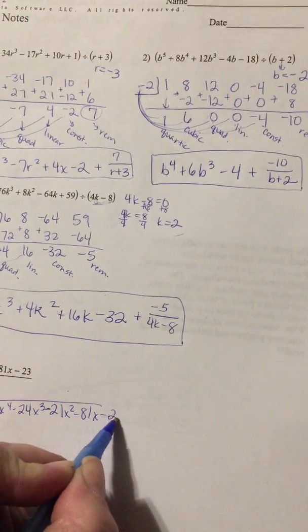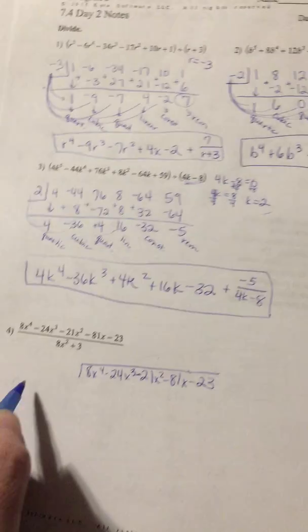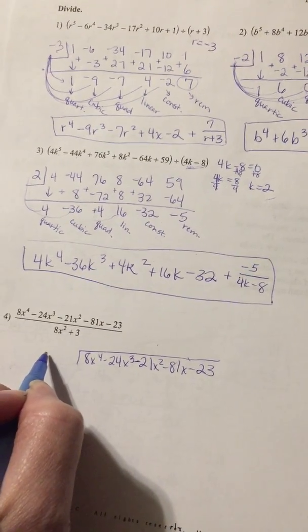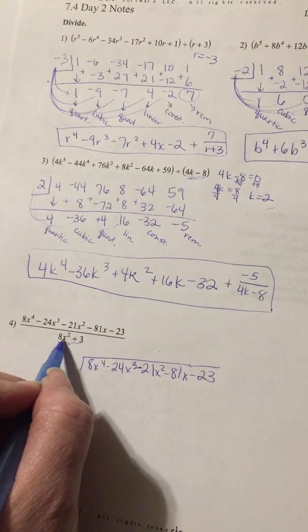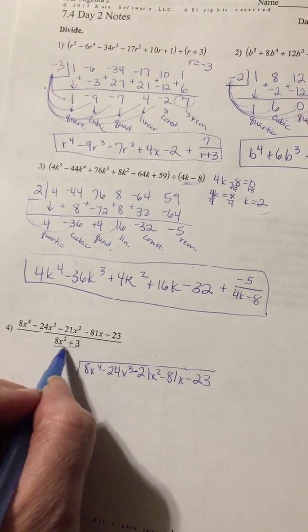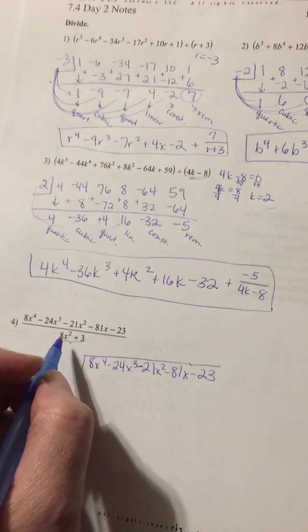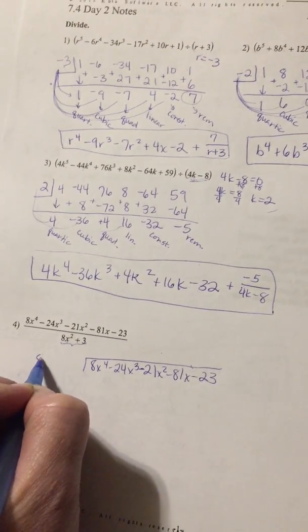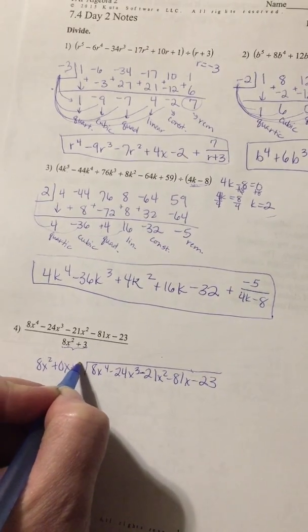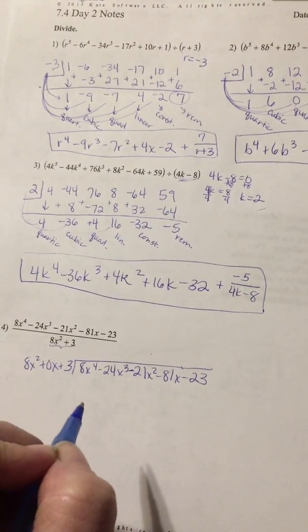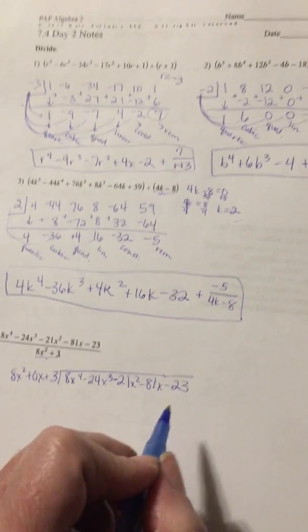Looking exactly like it looks. Now when I write my divisor on the outside, I'm going to notice that this goes straight from a quadratic term down to a constant. It's missing just a regular x. You don't have to do this, but I think it helps us to see that we're missing an x so that we keep everything aligned the way we like it to be.